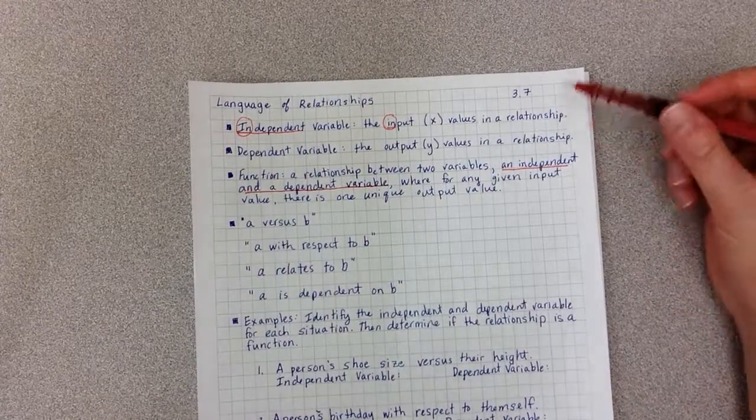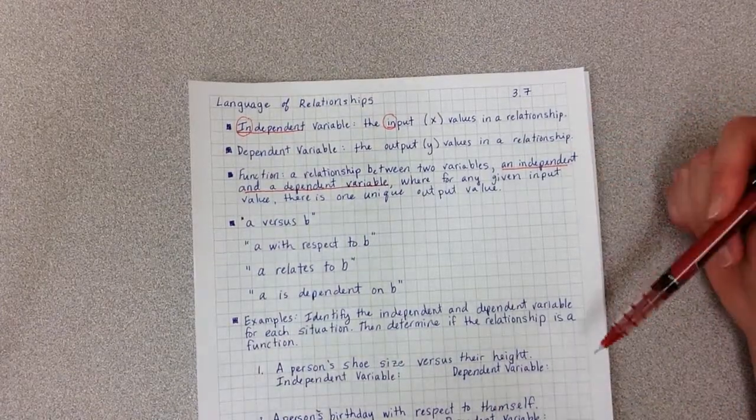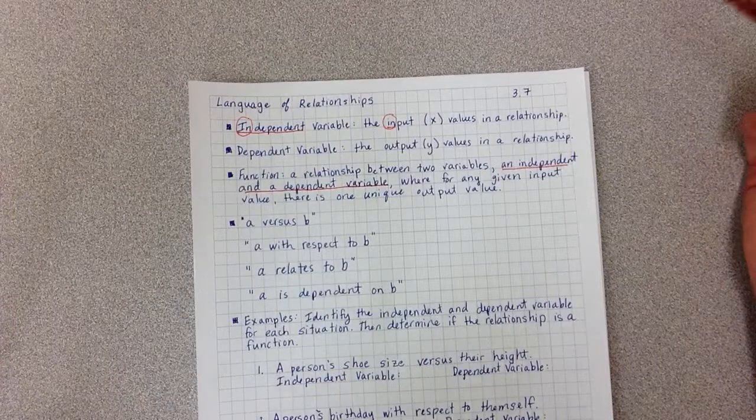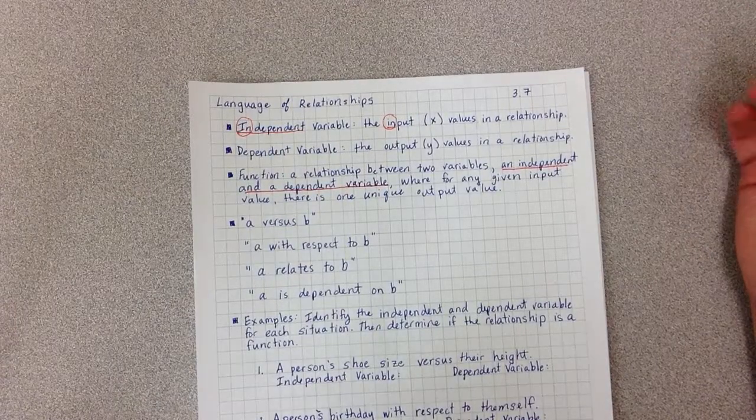Now, we're going to use these three definitions because in this section, you were given some new language around relationships and functions.